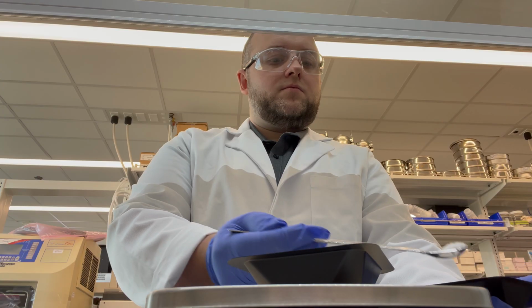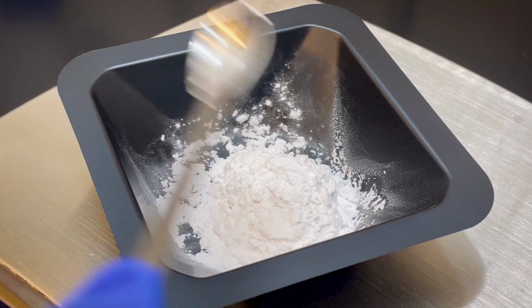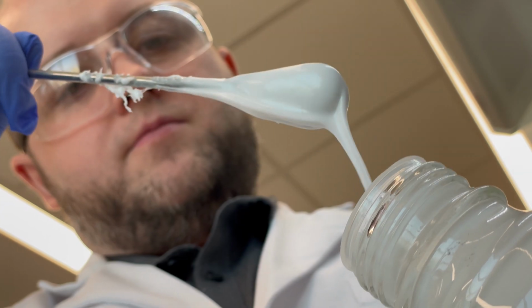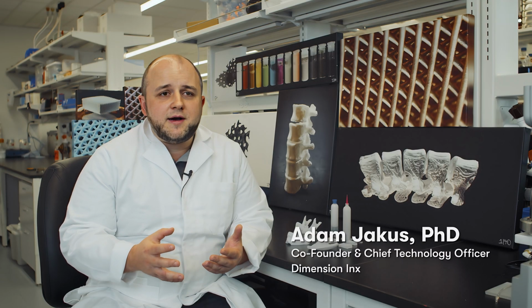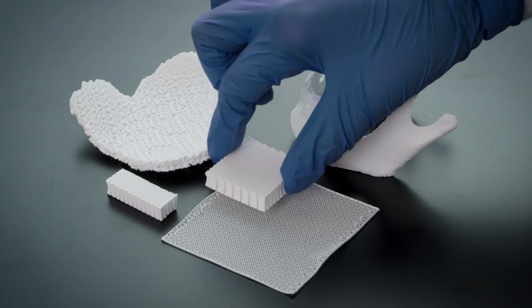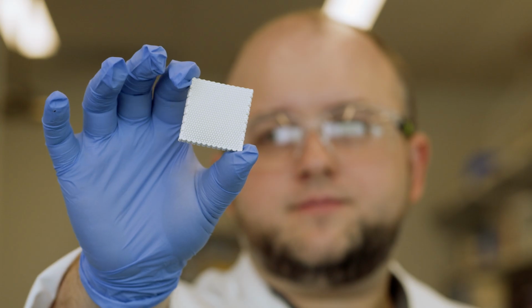One of the interesting things about Dimension Inc. is that we take a material-centric approach to biomaterials design. We understand that in order to treat and restore the function of various tissues and organs of the body, we need to be able to design and create a wide variety of distinct materials. One of the products that Dimension Inc. has developed to address this is 3D printed CM Flex.